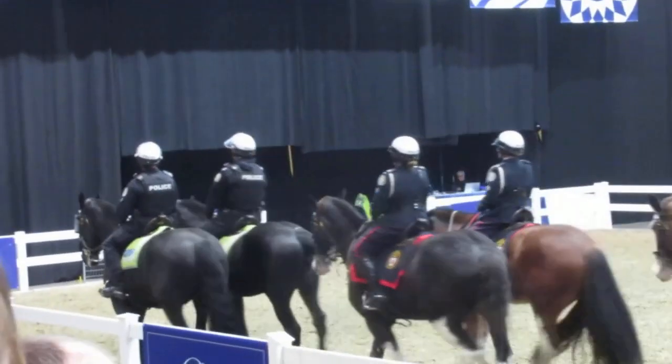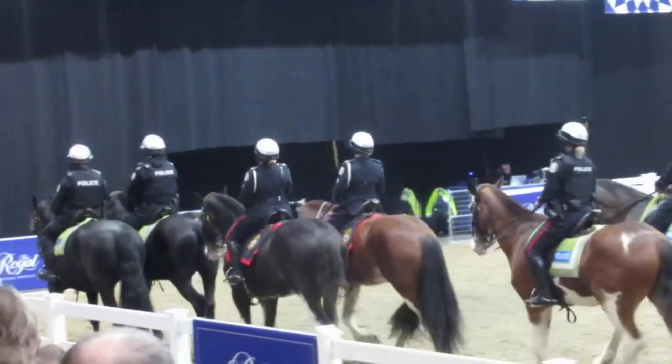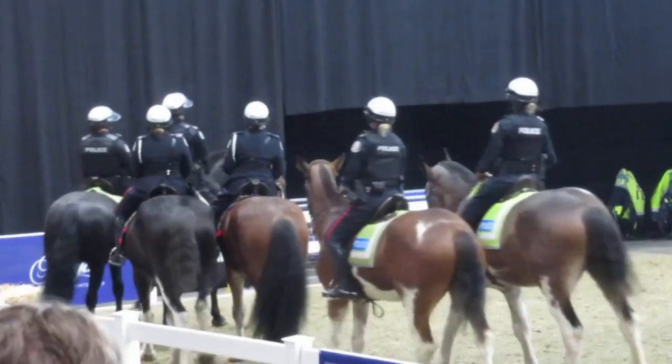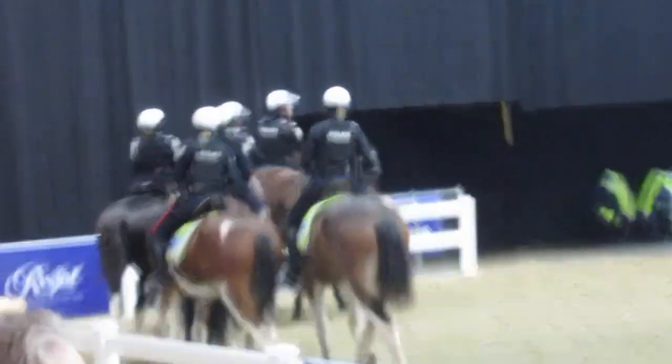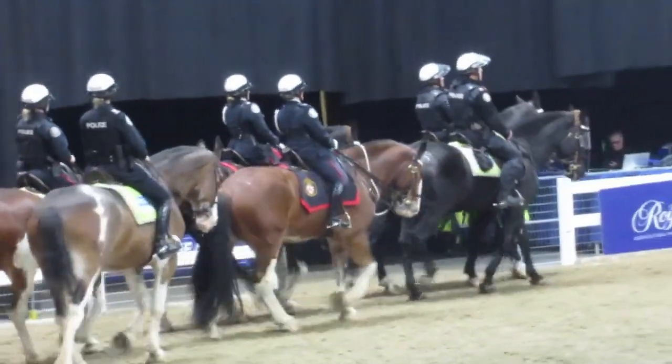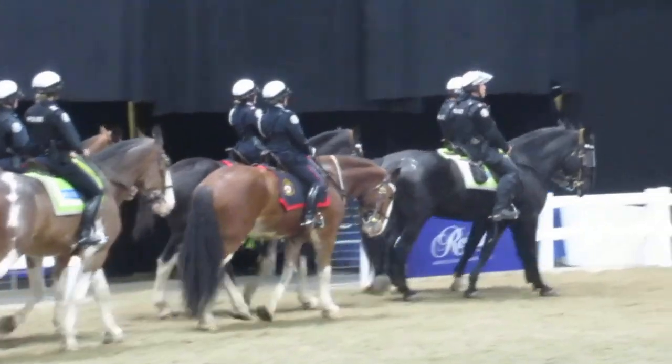So now the horses are doing what's known as a right diagonal. You'll notice as the horses trailing moved out, and this is a diagonal stacked. So they move out and create like half of an arrowhead.